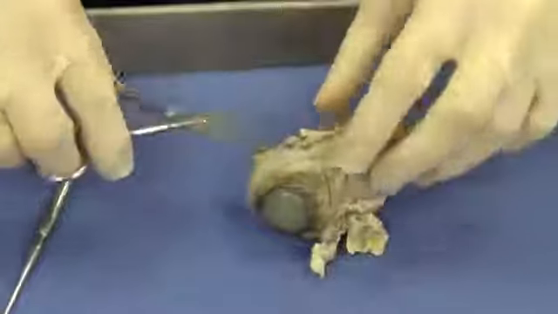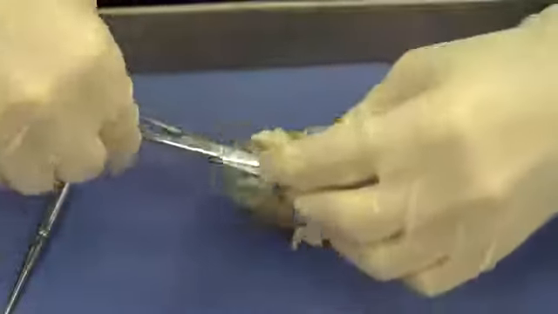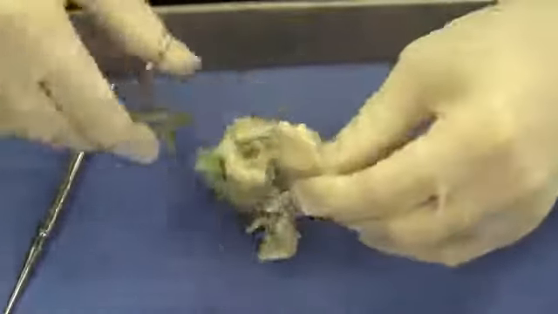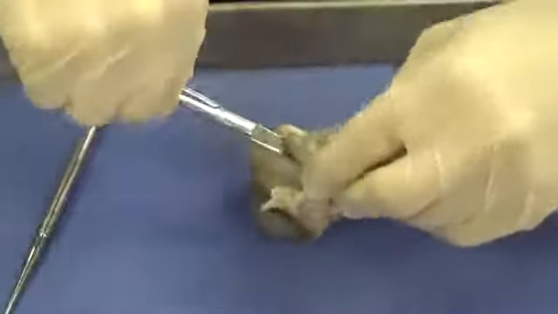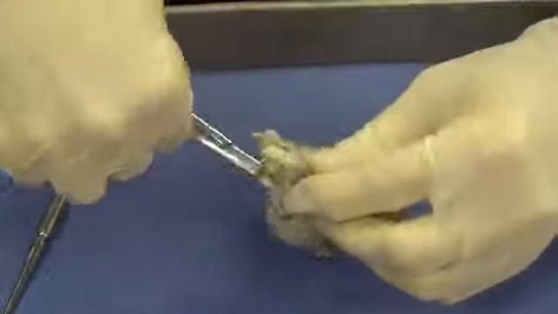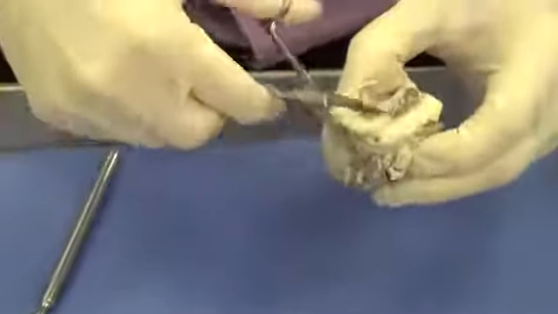Now let's go ahead and begin by removing some of this periorbital fat. So I'm just going to take the scissors and attempt to cut some of this fat and material off, sort of clean up the eye a little bit so that we can see things a little bit better. It's starting to look a little bit better.